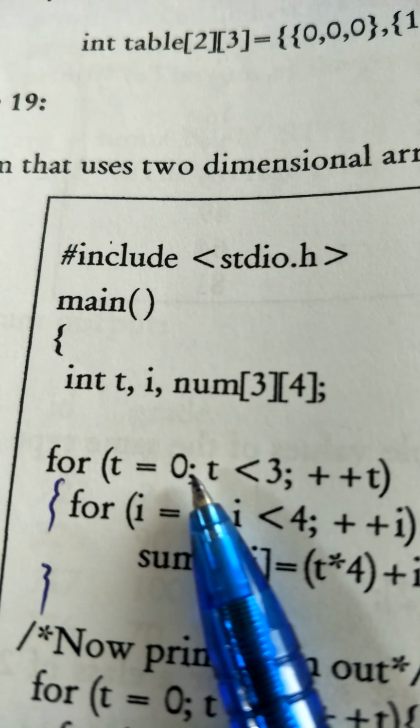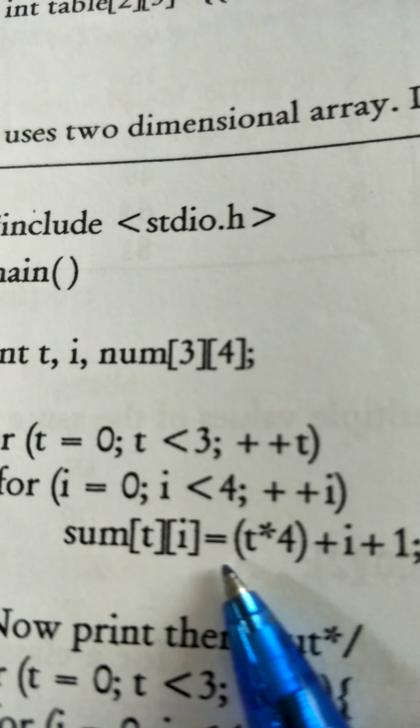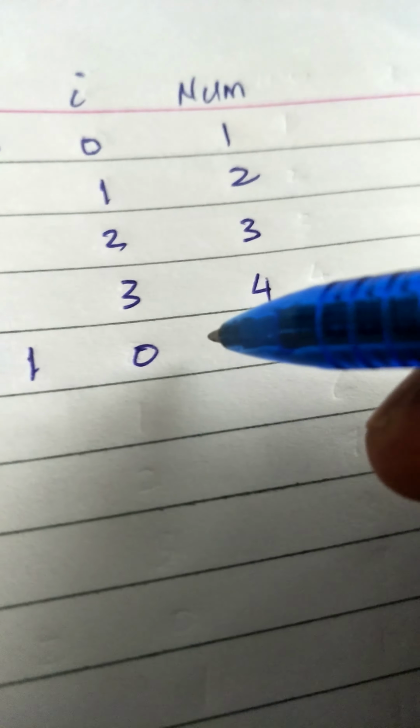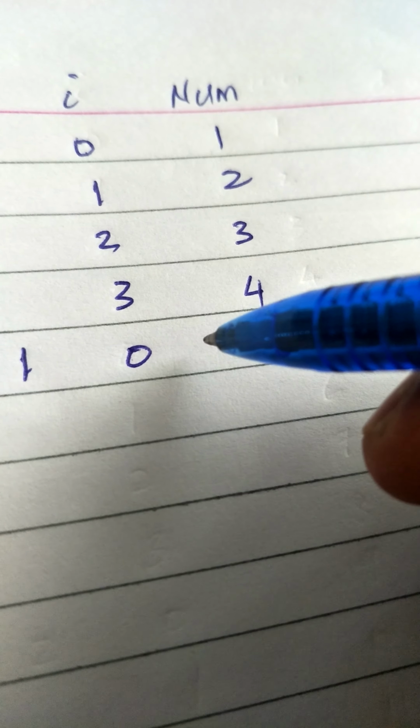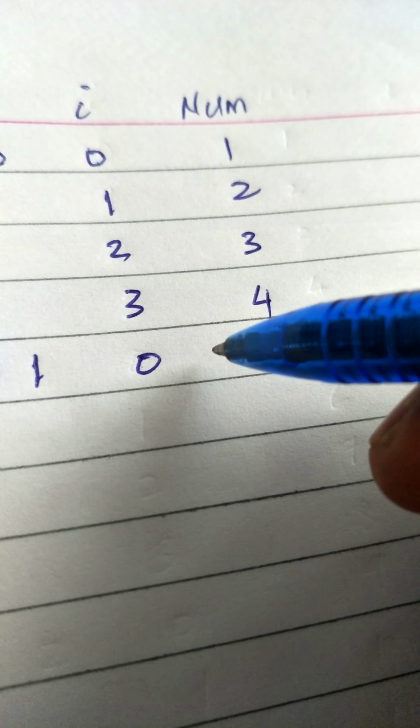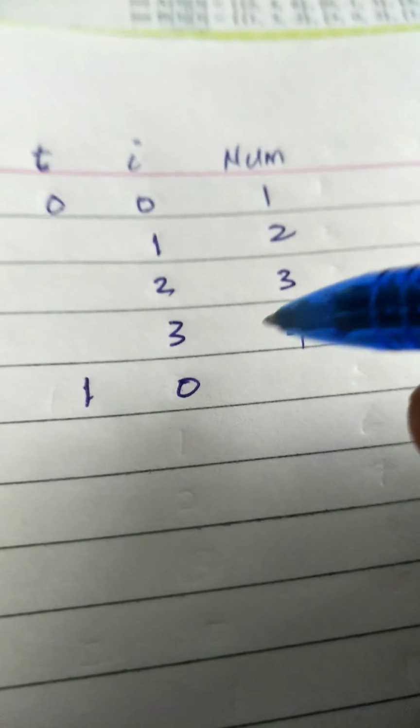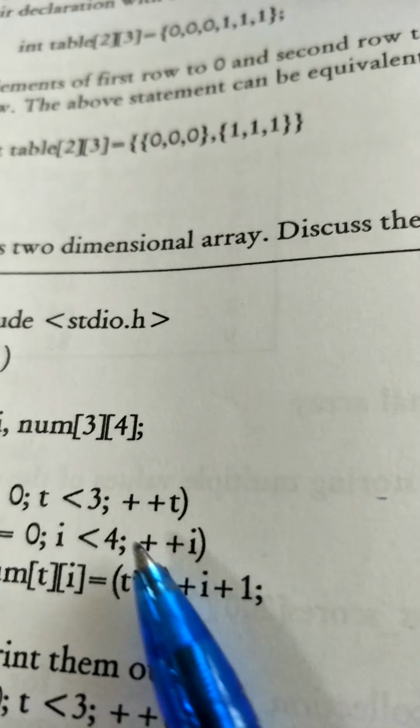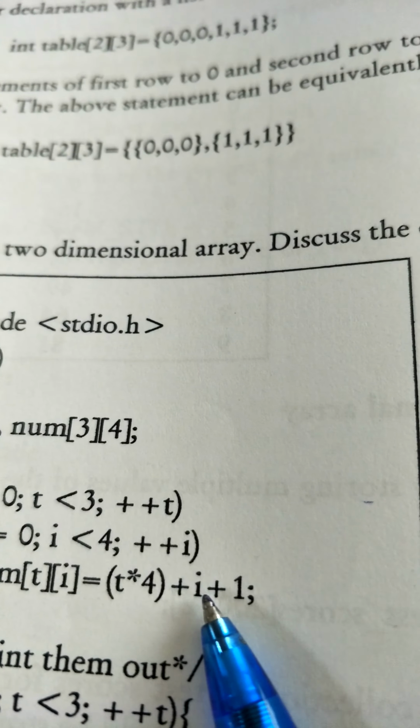Then when t is equal to 1, it goes again into the inner loop, I is equal to 0, then check everything and do the mathematical work there. So we have t, 1 times 4 is 4, plus 0 plus 1, gives 5. So here this is 5.